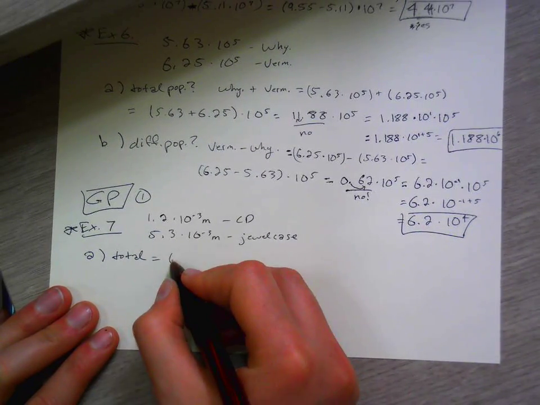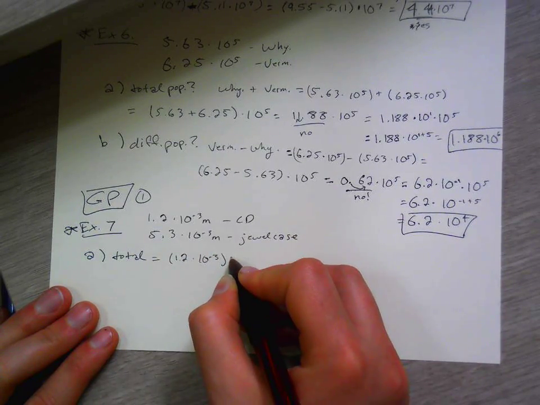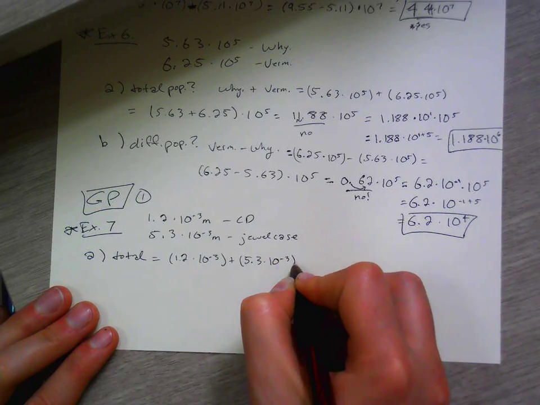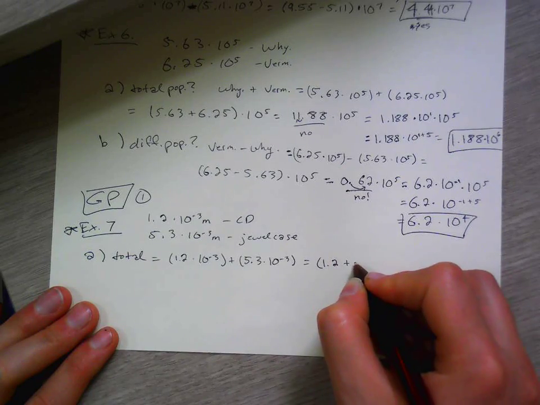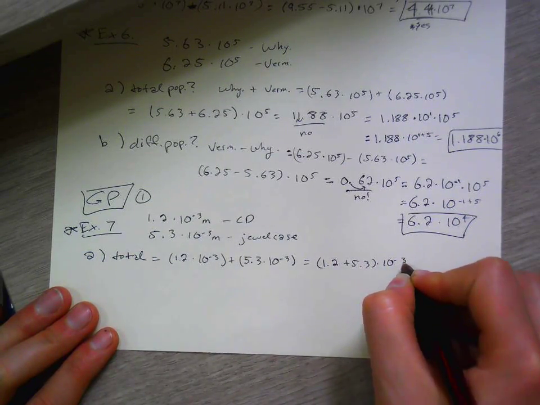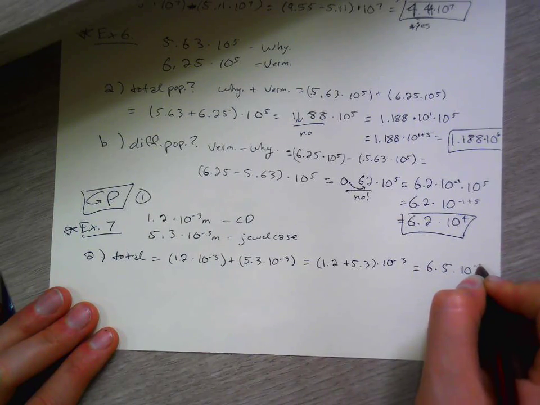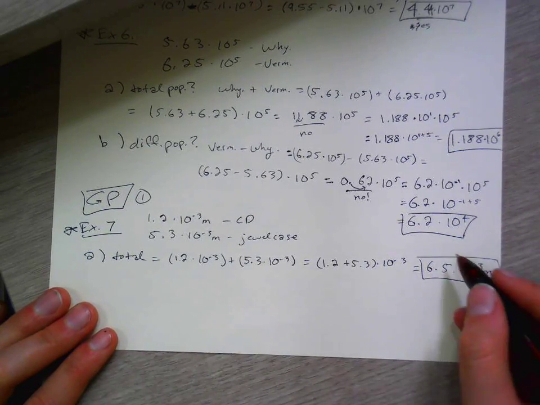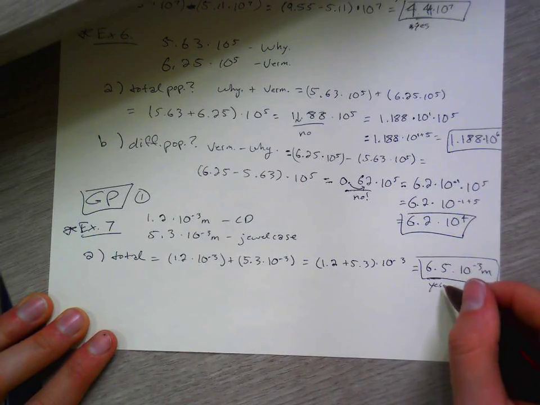So we're going to add them. 1.2 times 10 to the power of negative 3 plus 5.3 times 10 to the power of negative 3 gives us 1.2 plus 5.3 times 10 to the power of negative 3, which gives us 6.5 times 10 to the power of negative 3 meters. Make sure you include your units on the end there. And that is our answer. This is in scientific notation. Yes, you can check that off.